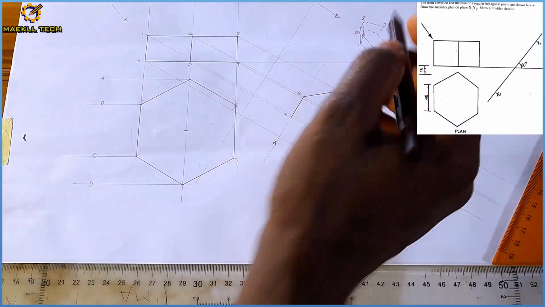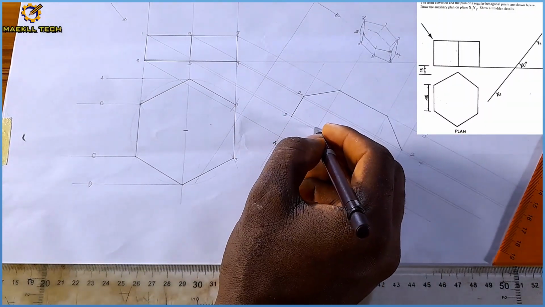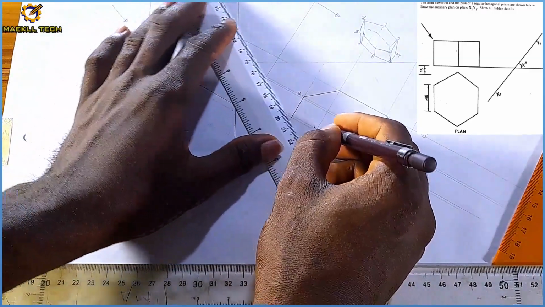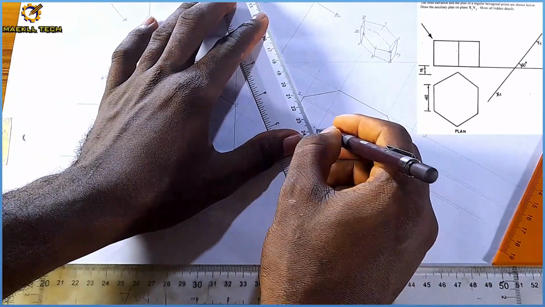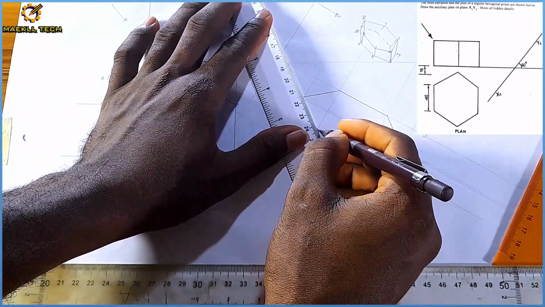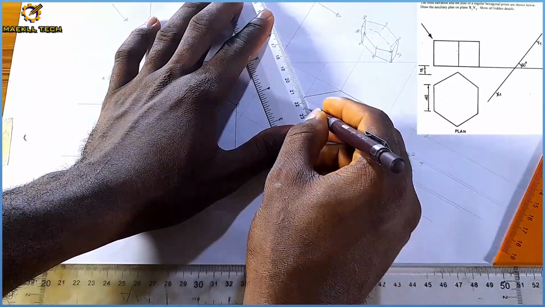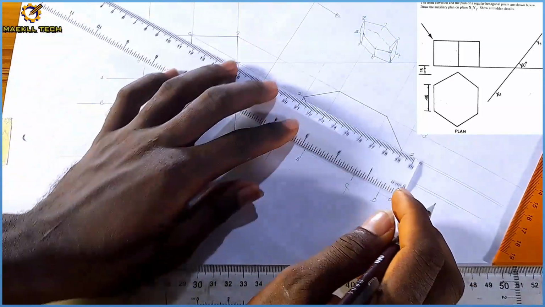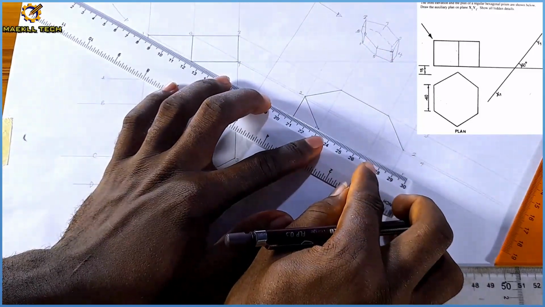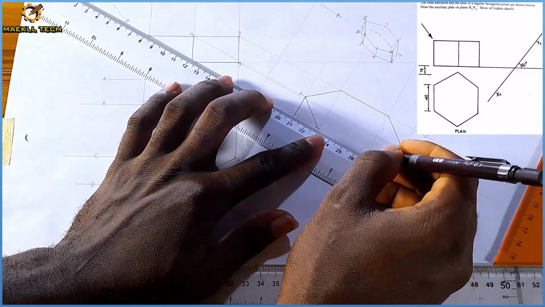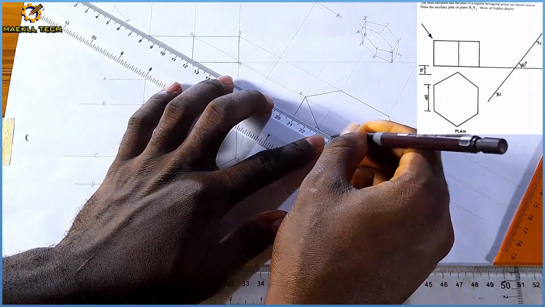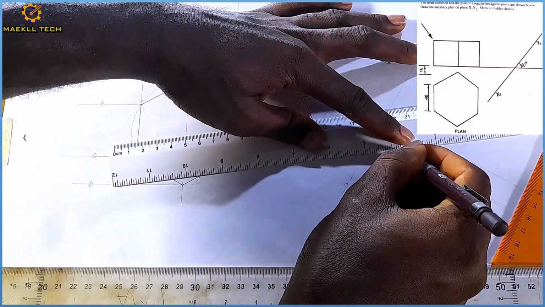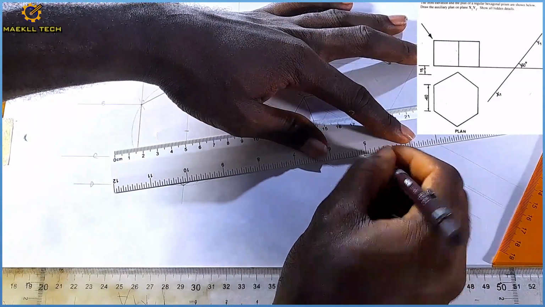Now 2 connects to 1. Where is my 1? This 1 here. 2 connects to 1 like this, and 1 to 1 like this also. 1 to 1 and 1 to 2 in the front, like this.